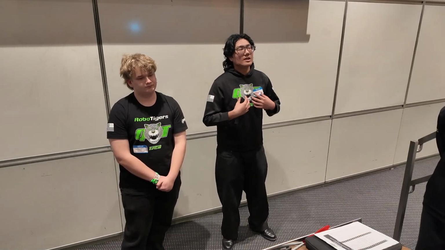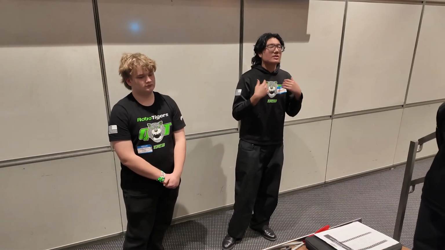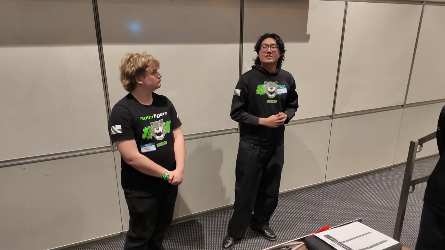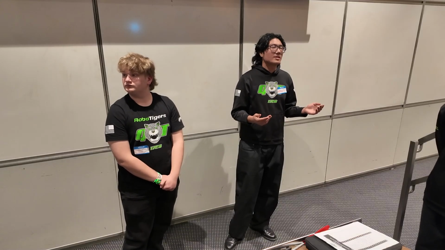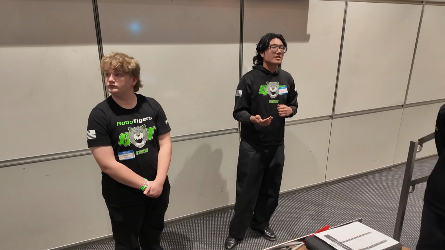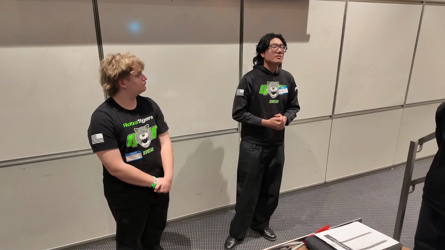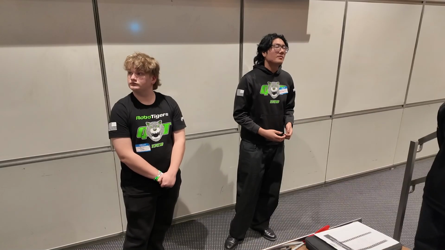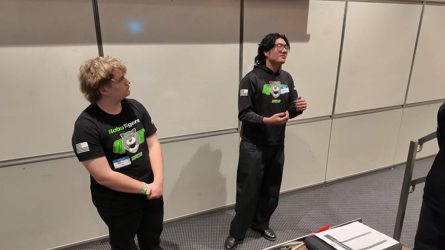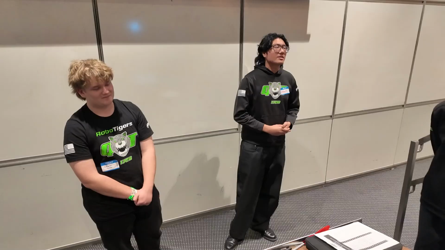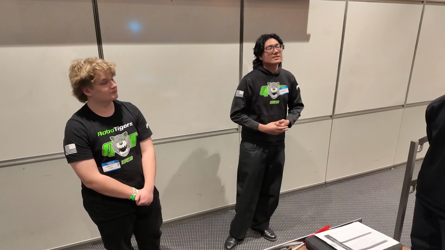So I know we don't ask for battery brand. That's not one of the questions that we ask, but we do ask for motor brand, and that's because we think that some motors are statistically better than others. We know the Kraken is one of the most powerful motors you can buy on the market right now. So a robot powered by that would statistically be a little bit better than other robots with other motors. So that's why we like to ask that question.